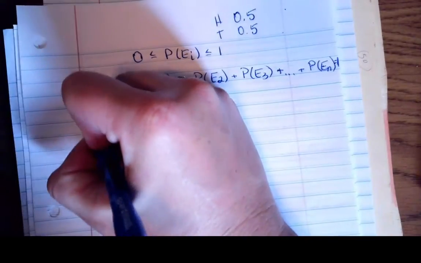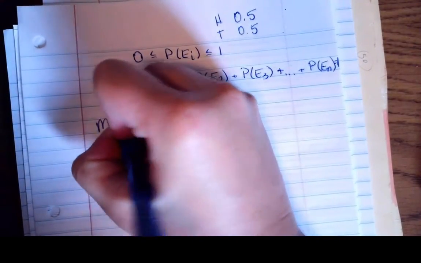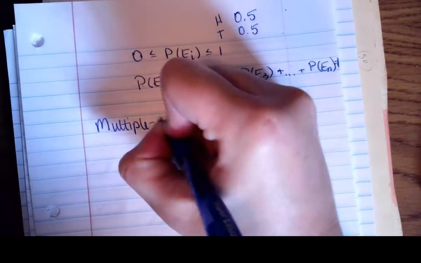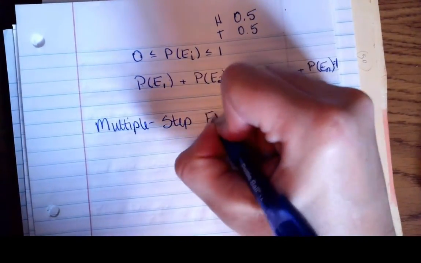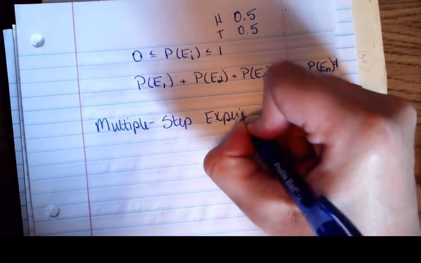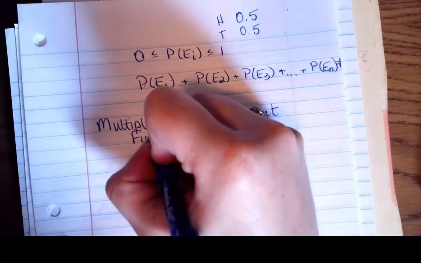Then we're going to talk about a multiple step experiment. I'm going to give you an example of ice cream. For a multiple step experiment, what we're going to do is talk about the fundamental counting principle.